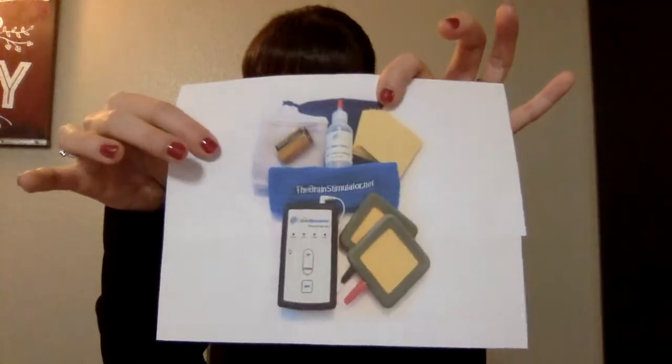And the green and red buttons for your client to respond. Again, I'll go over that in a bit. For now, I'm going to go over setting up the tDCS device, which again is all of these materials.